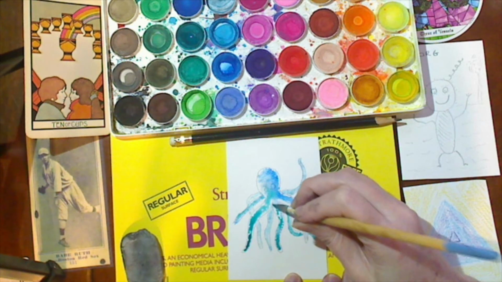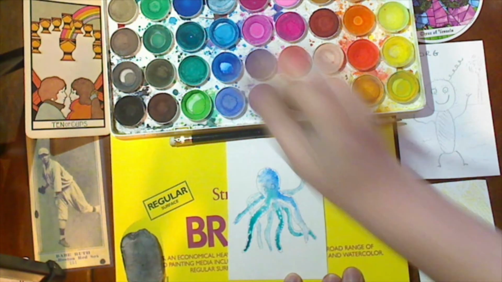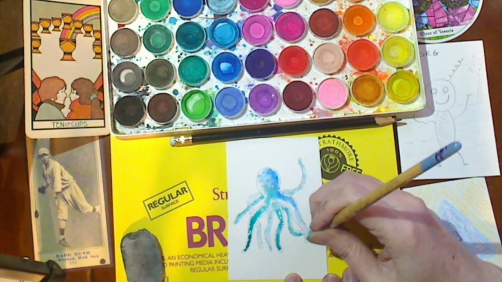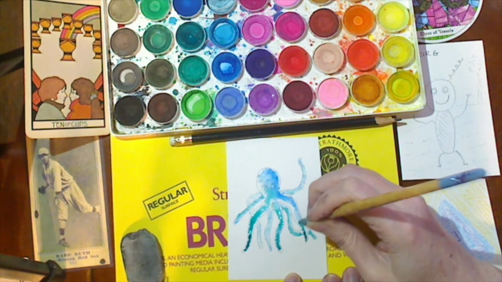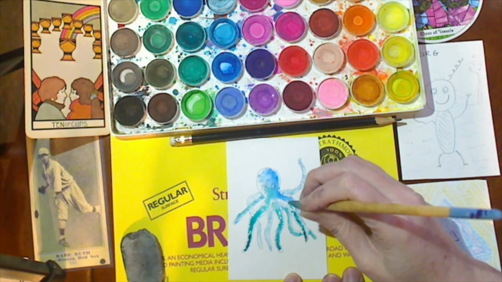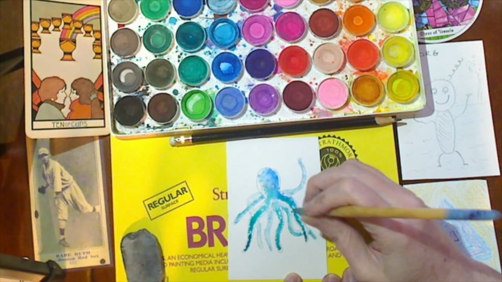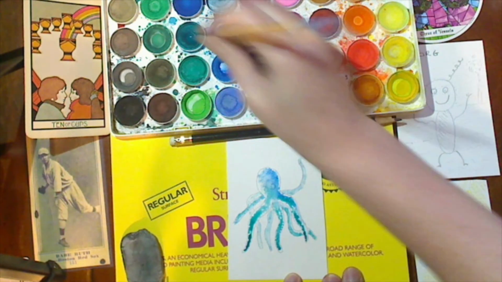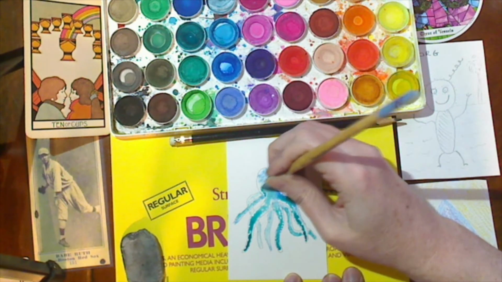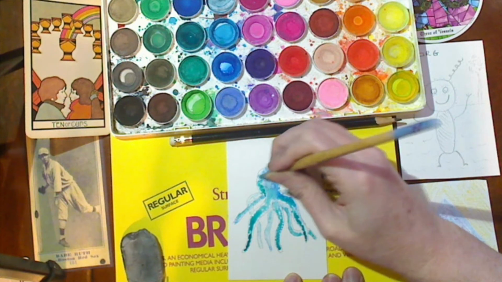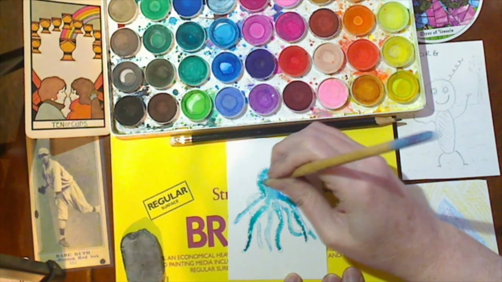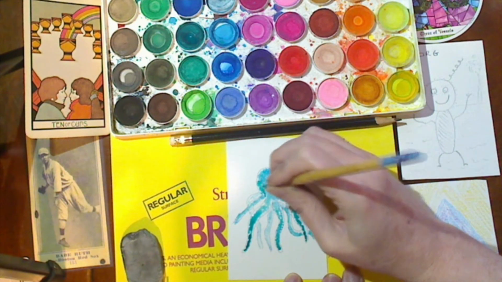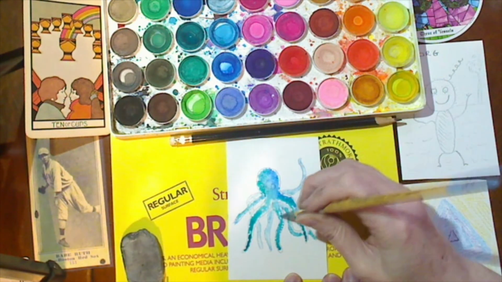Green. There we go. The other front leg. Green. There we go. Green. Alright, so I think you get the gist there. So we have a watercolor design.